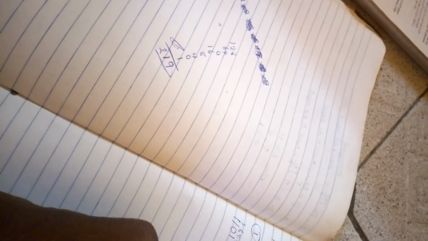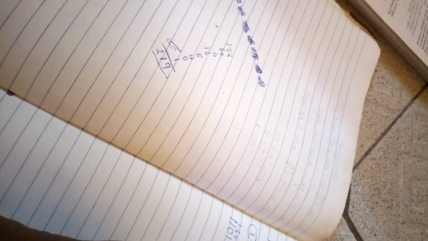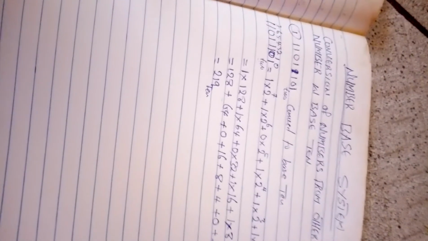It is equal to 219 in base 10. Do you get it now? So this is how it looks. This is how to convert numbers from other bases to base 10. Let's pick example number 2 and let's solve together.